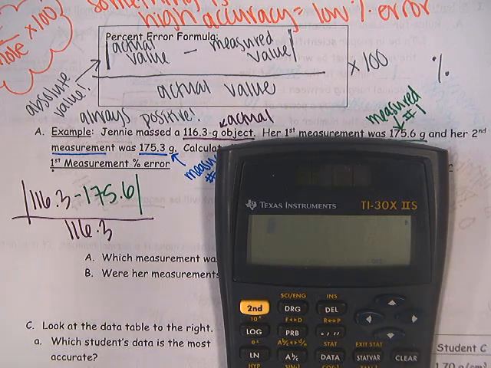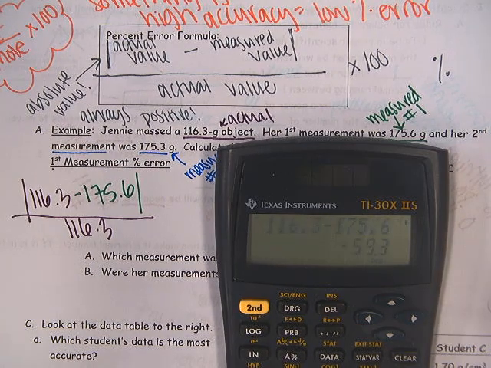Make sure there's nothing in your screen. You're going to type in 116.3 minus 175.6. When you're done typing in everything on top, everything in your numerator, you're going to hit enter. And then I ended up with negative 59.3.